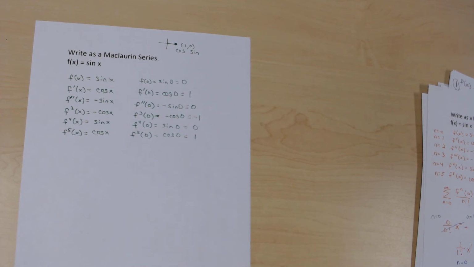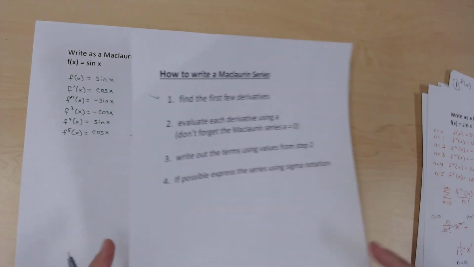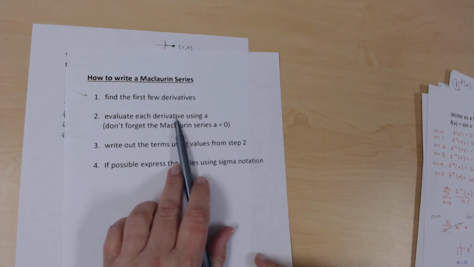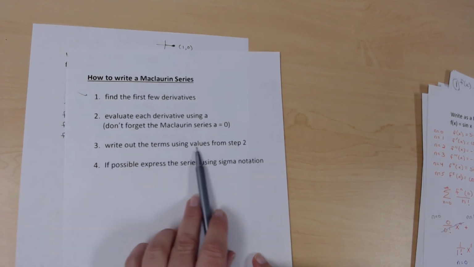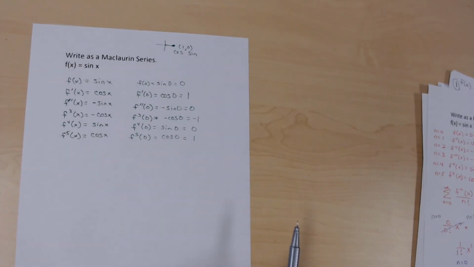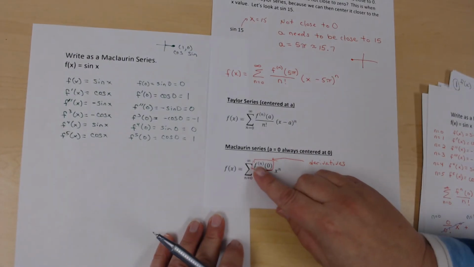So step 2, evaluate each of the derivatives, plugging in a, which is our 0. Now we're going to write out the terms. We're going to use this guy.